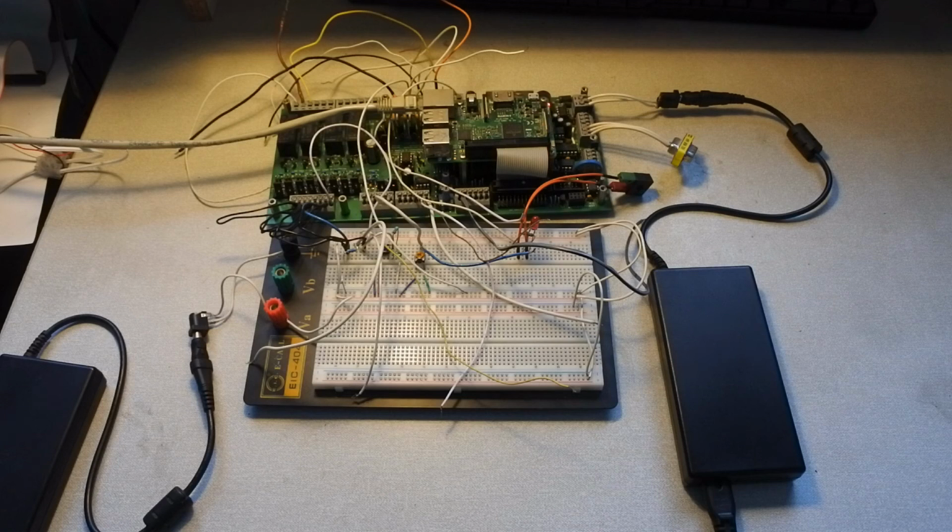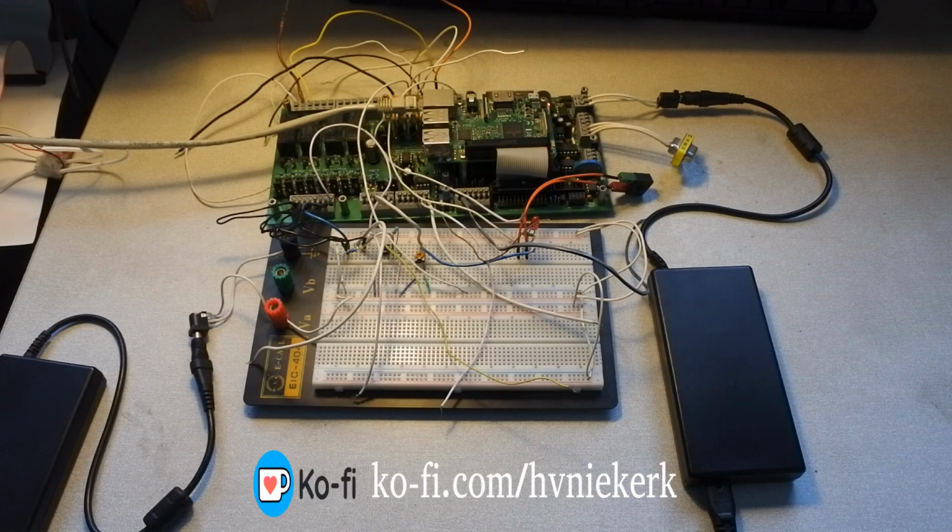Also because I could not get Codesys software to run on Linux, and that makes this final.